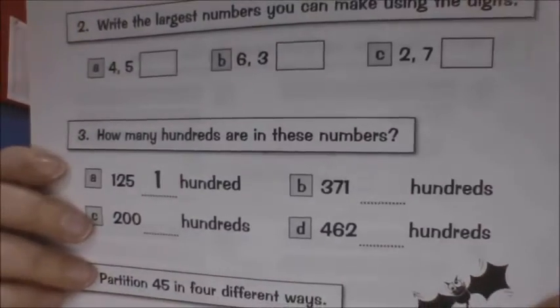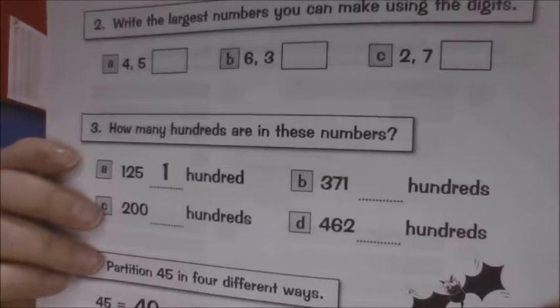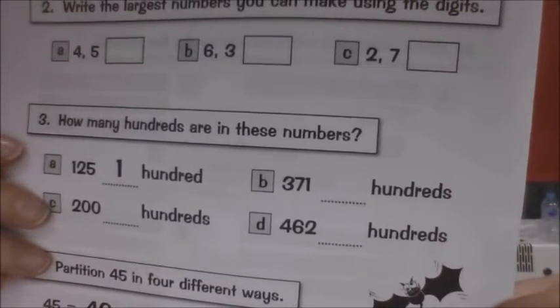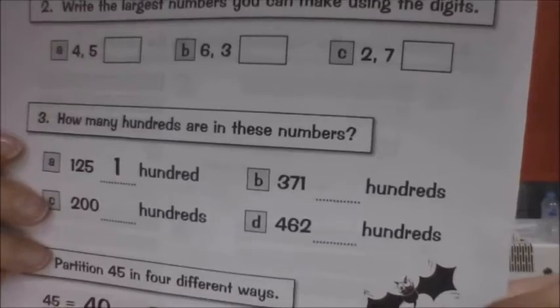Okay, so let's have a little look at question number 3. And this one is tricky. So this is using 3-digit numbers. And it's asking you for how many hundreds each number has. And we know that when we've got a 3-digit number, that we're going to be looking in our hundreds column. So I'm going to have a little write in our booklet of our hundreds, our tens, and our ones.